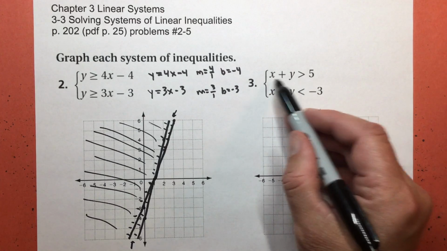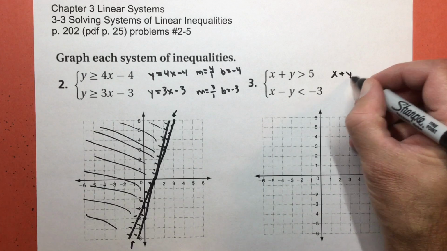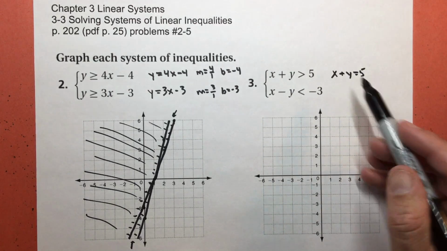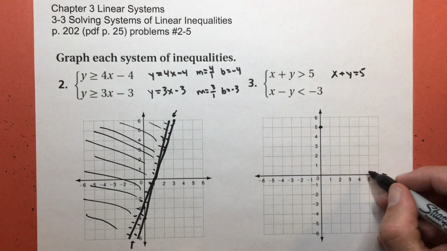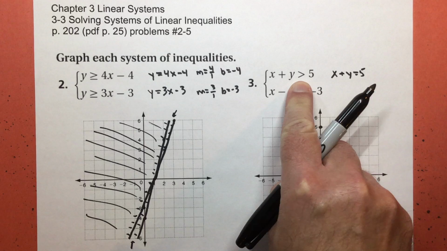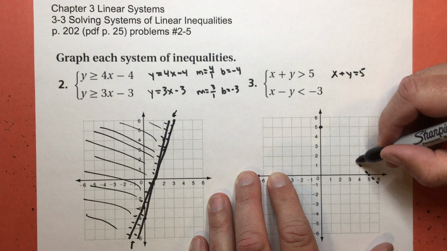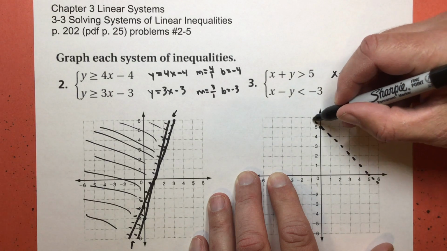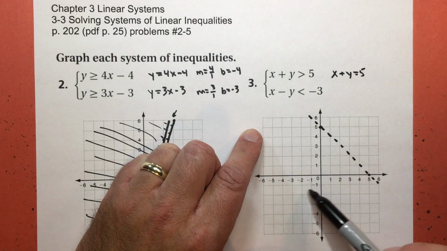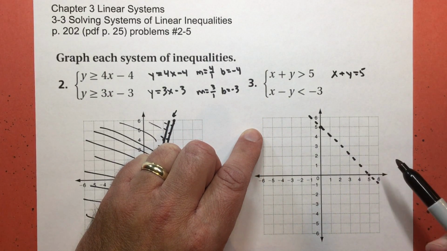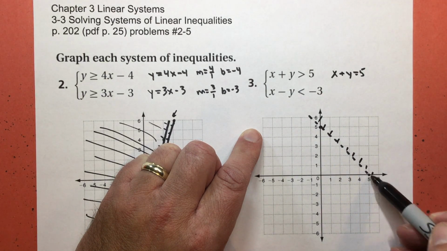All right, this is in standard form. So I got x plus y equals 5. That tells me that if I let x equal 0, I get y equals 5. And if I let y equal 0, I get x equals 5. This is a dashed line, so I'm going to draw my dashes like so. And I could pick a point on this side and pick a point on that side. When I get that done, I'm going to realize that I'm going to be shading above this dashed line.